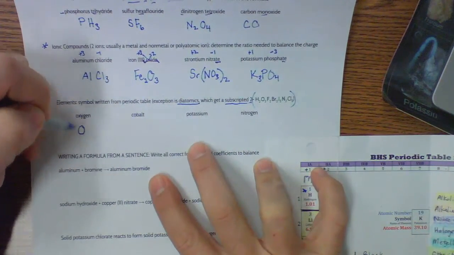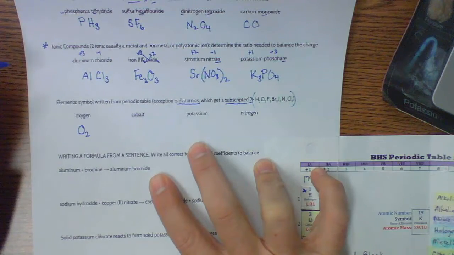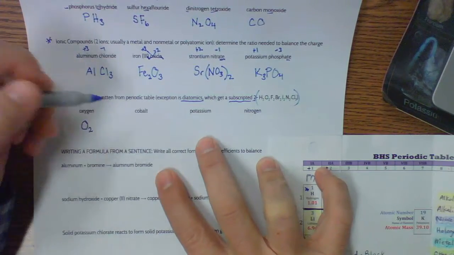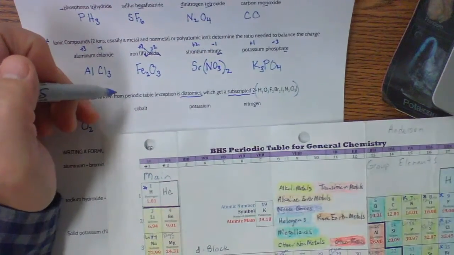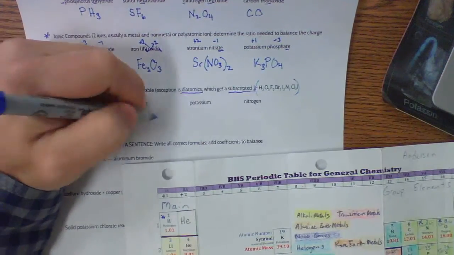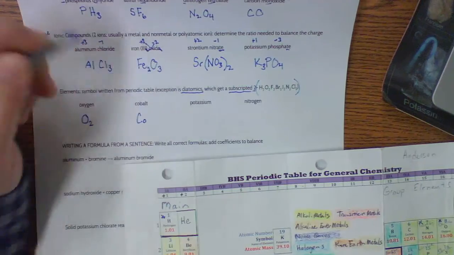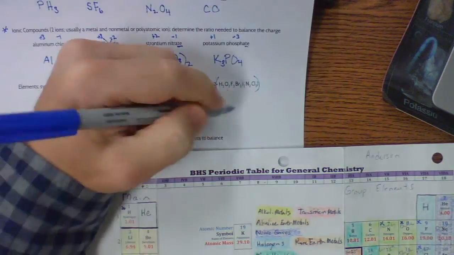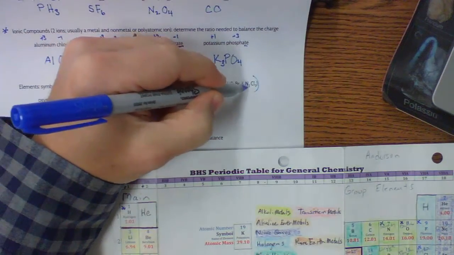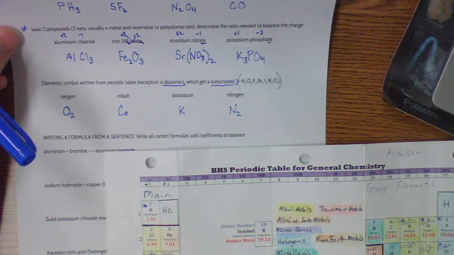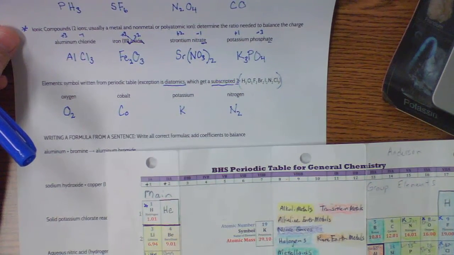So anytime you see oxygen by itself, it's got to be listed as O2. Now cobalt, on the other hand, is just a metal. Cobalt is right here on our periodic table, so it's just going to be a Co. Potassium is just going to be a K. Nitrogen is going to be an N, but be careful because nitrogen needs to have a subscript of 2. So this is just listing out single elements that we could potentially see in writing formulas.